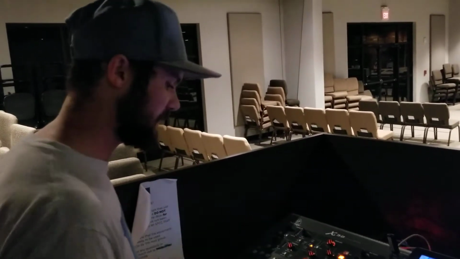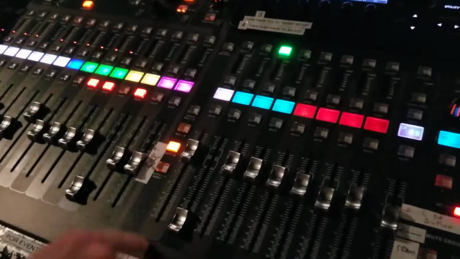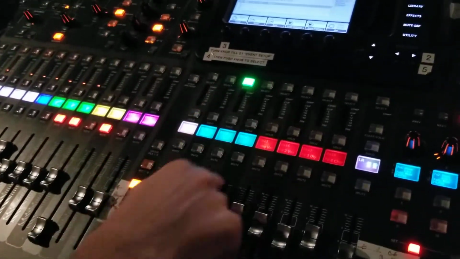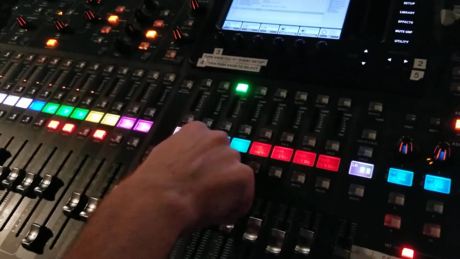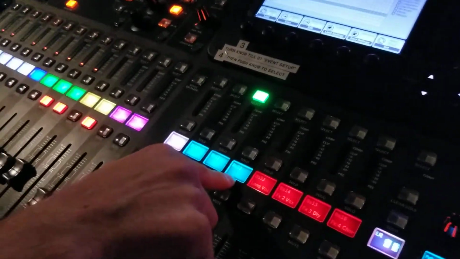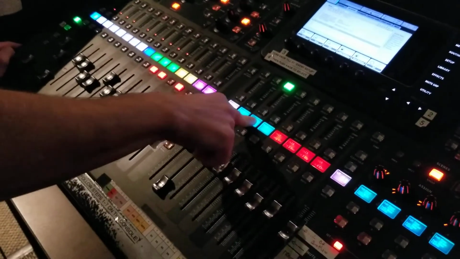Once you've got that set, then you're gonna come over here to buses 9 through 16, right? Oh crap, I forgot to save it. But buses 11 and 12, I'm gonna label this. It will be labeled BC mix left and BC mix right. But right now it's just buses 11 and 12. And that's gonna be your broadcast mix.